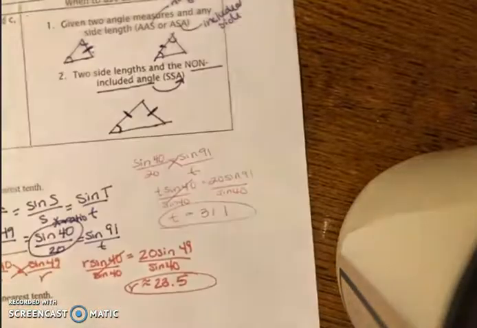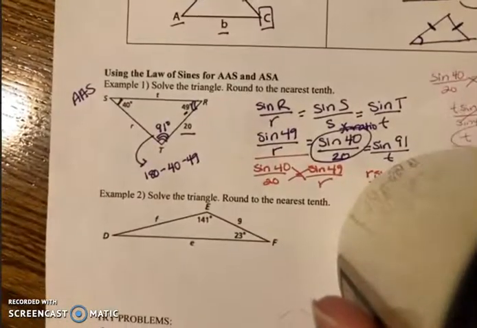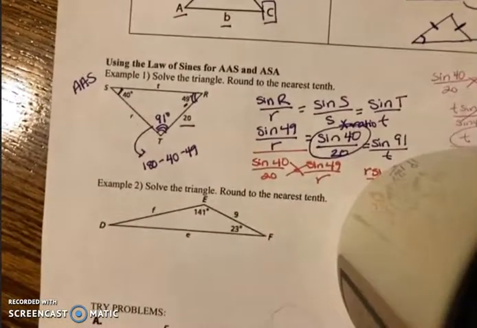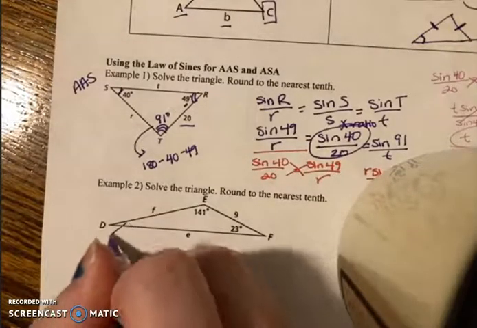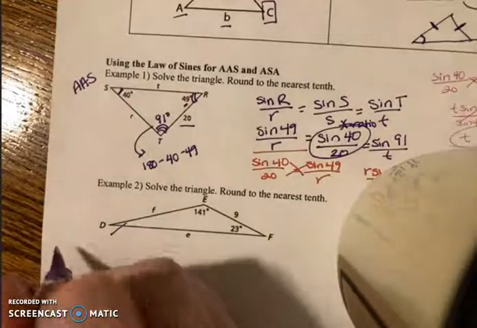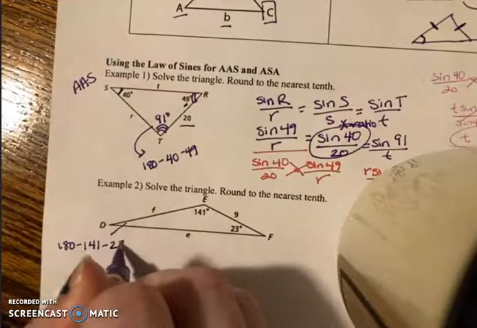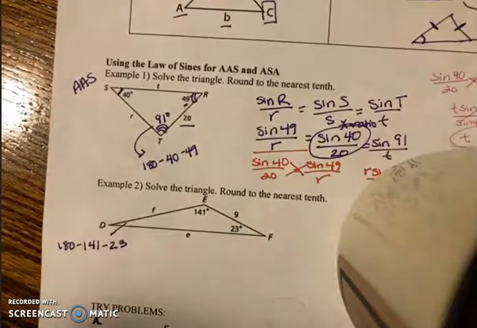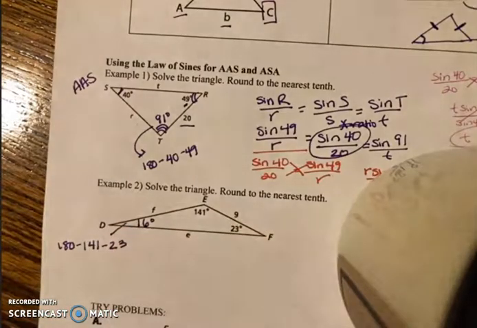All right, example 2. I'm going to go through this one a little bit faster, especially since you can probably hear the dogs running around and playing. It says to solve the triangle and round to the nearest tenth. So the first thing I need to do is find the missing angle, which is 180 minus 141 minus 23, because all triangles sum to 180. If I do that, that gives me 16 degrees.